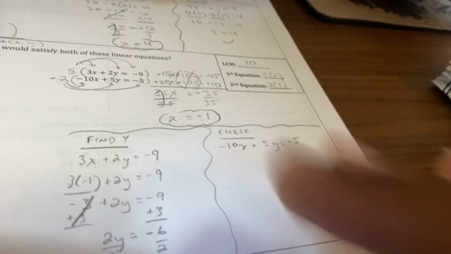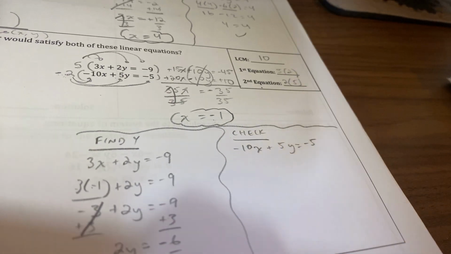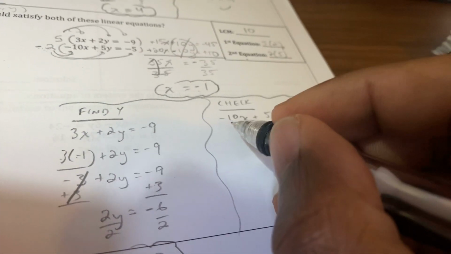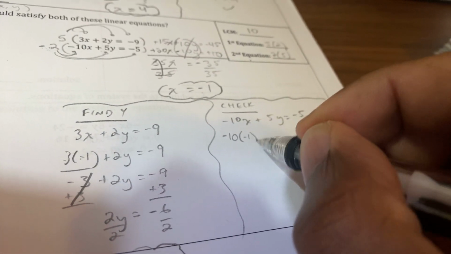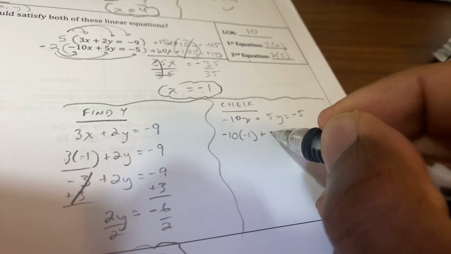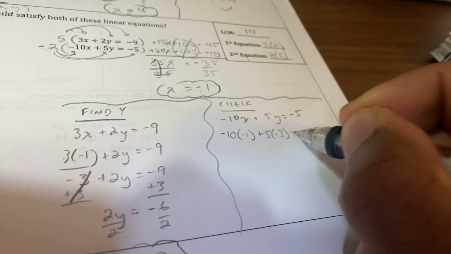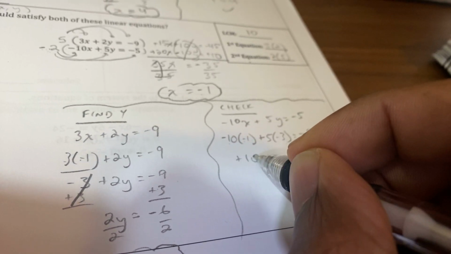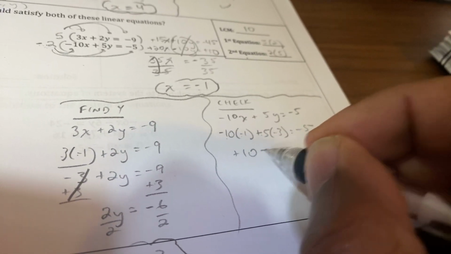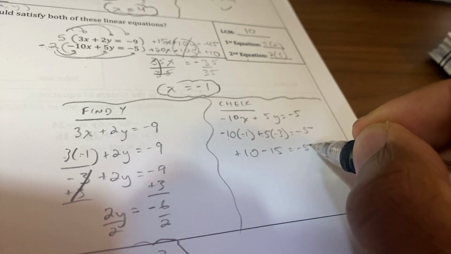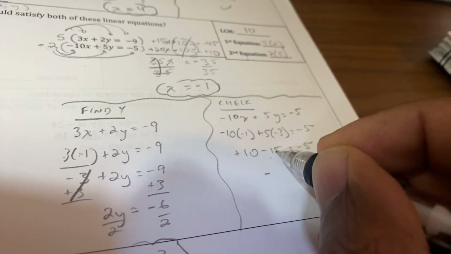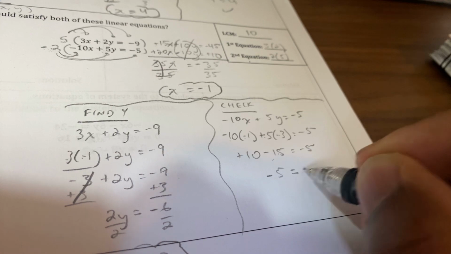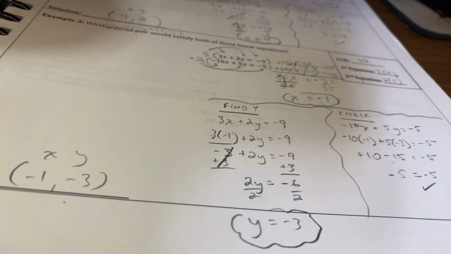Pause the video. I know I might be going faster, so I'm just modeling this. You should try to feel confident pausing the video, doing this on your own, all right? I'm going to substitute my x for -1. I'm going to substitute my y for -3. -10 times -1 is positive 10. Positive 5 times -3 is -15. I have more negatives here. 15 minus 10 is 5. Is this correct? Absolutely it is, which means my answer works, okay?